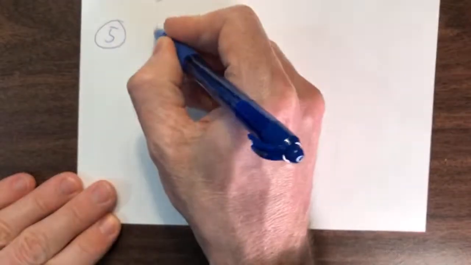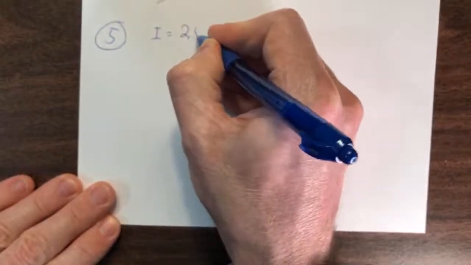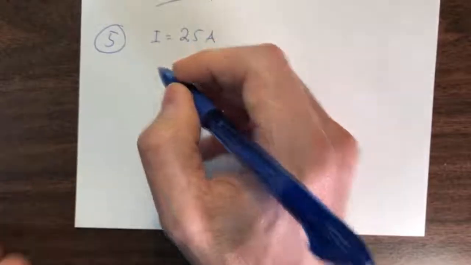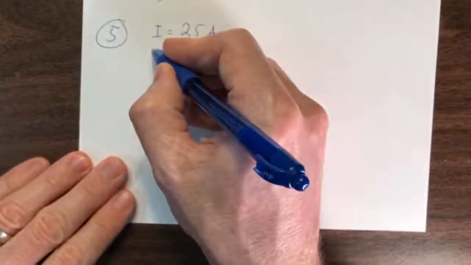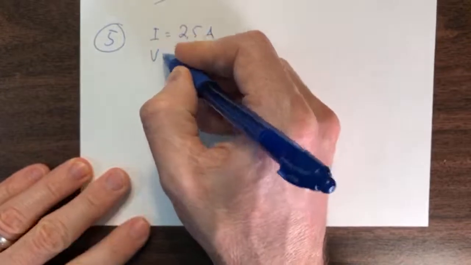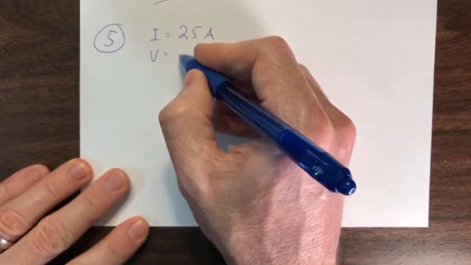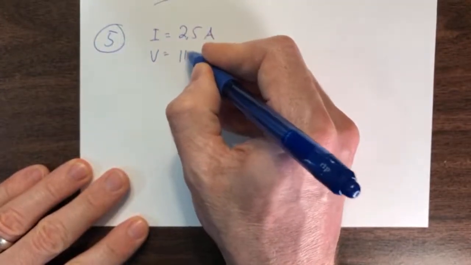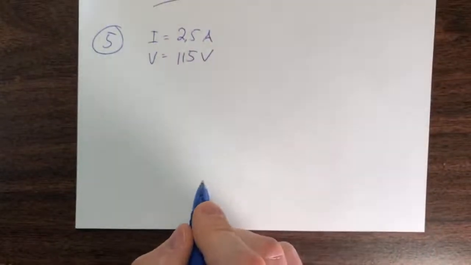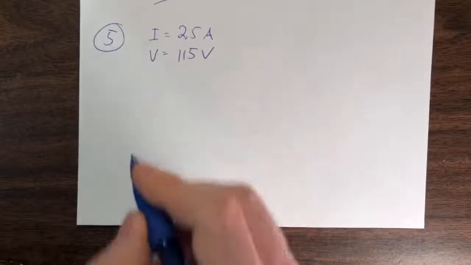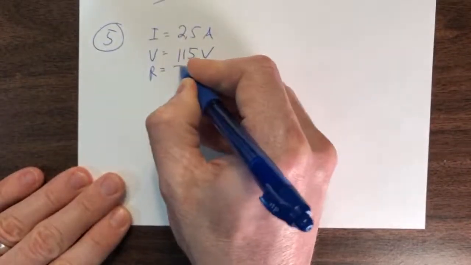So your typical colored television draws 2.5 amps of current when it's connected across a potential difference of 115 volts. What is the effective resistance? So we want to solve for resistance.